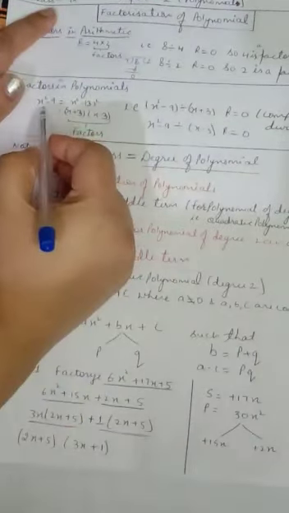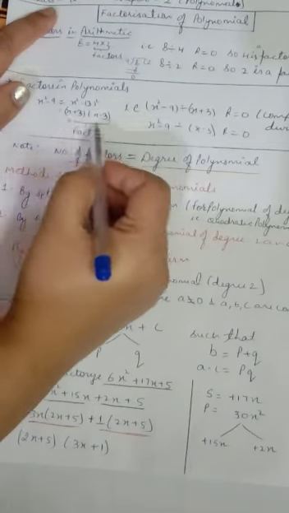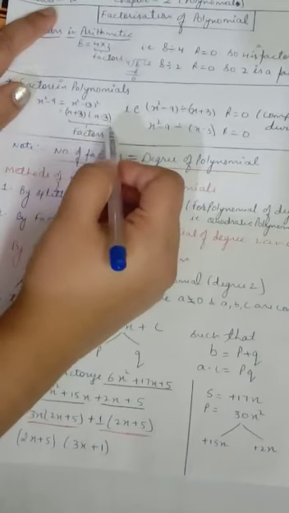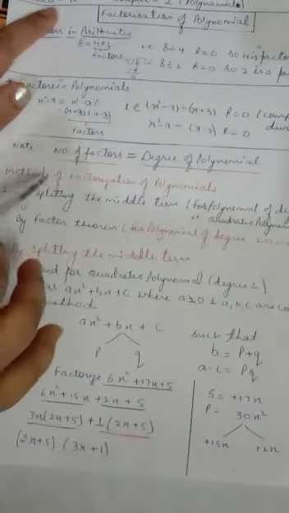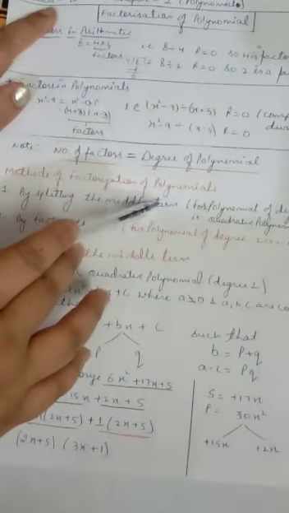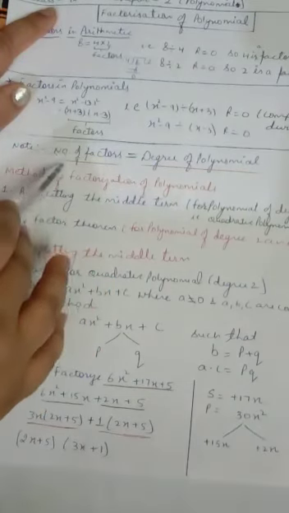Like this is a quadratic polynomial. So I have obtained 2 factors, x plus 3 and x minus 3. These are the factors of x square minus 9. So number of factor depends on degree of polynomial, and number of factor is equals to degree of polynomial. Now method of factorization of polynomial.